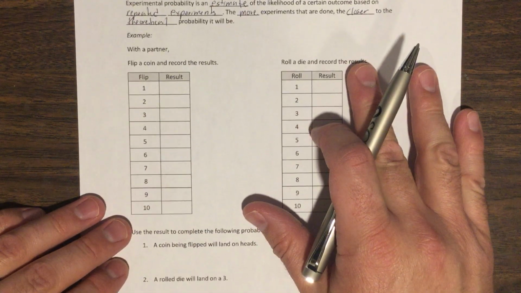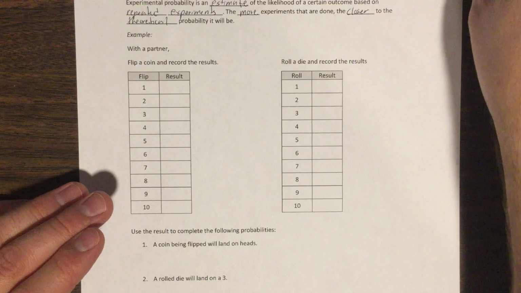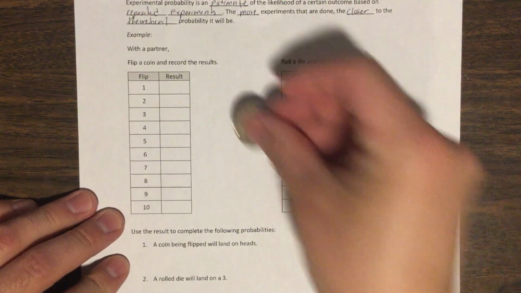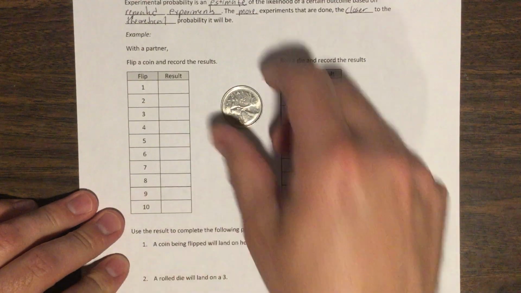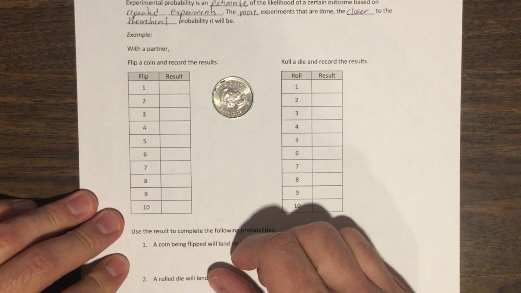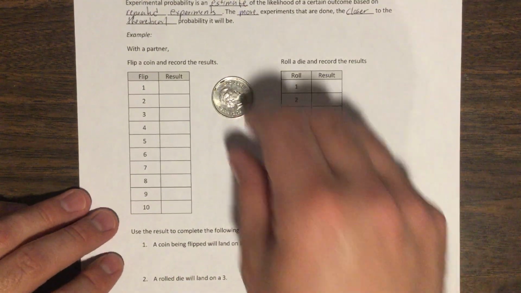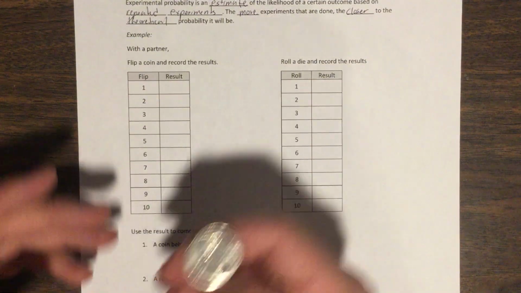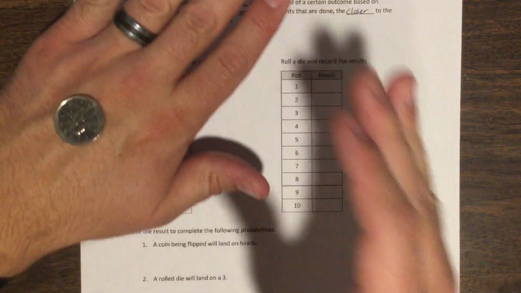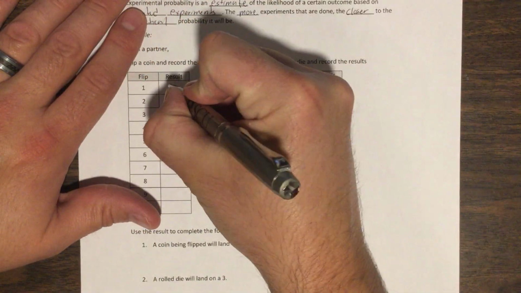Now, normally I would probably have you do this in class with a partner, but we're going to take a coin. I have a Canadian quarter here. You'll notice it has tails on this side and heads on that side. I'm going to flip it 10 times and record the results. I'm going to flip it and put it on my hand. The first one's tails.